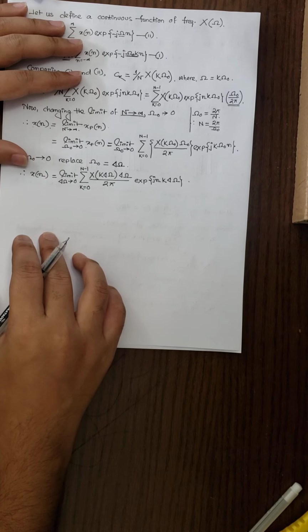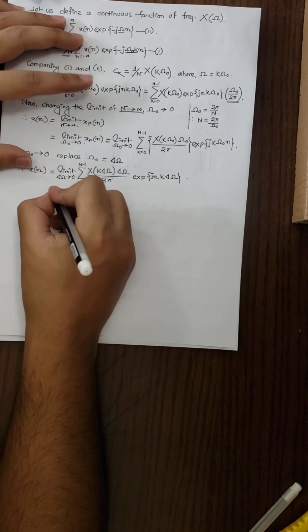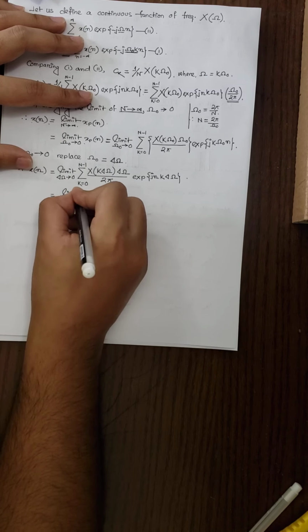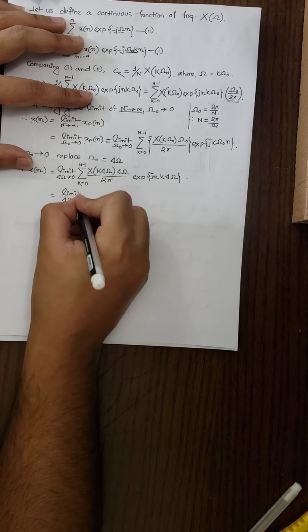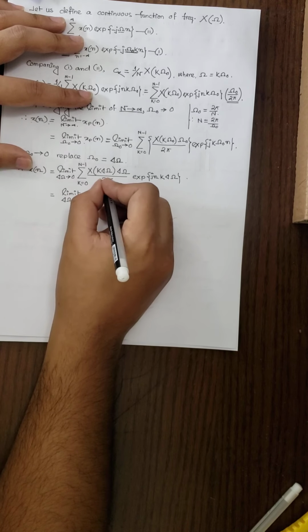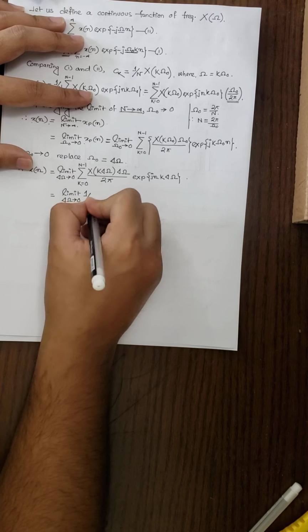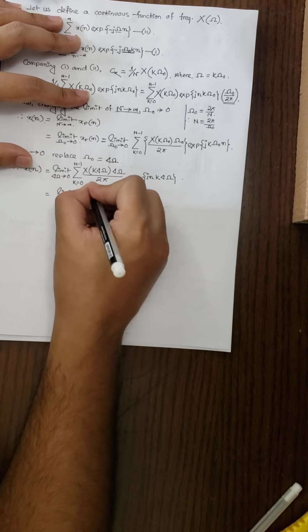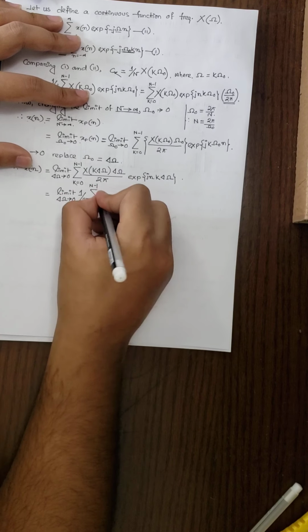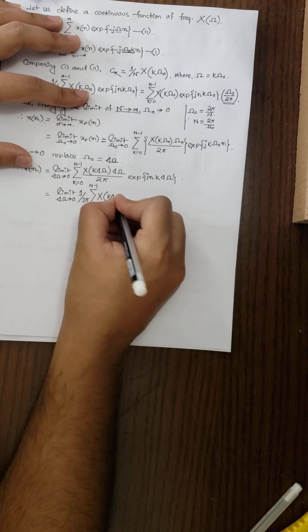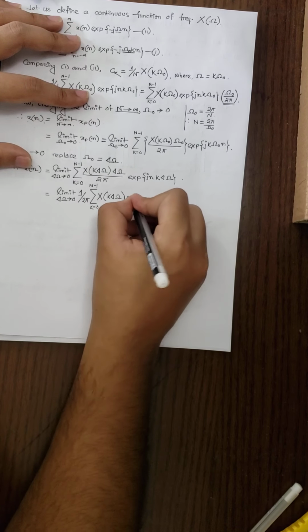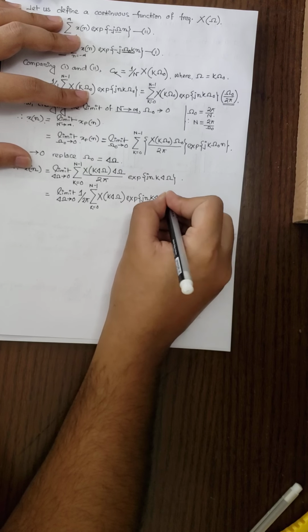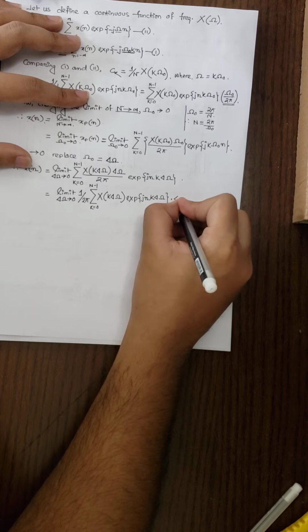Now this can be written further as limit delta omega tends to 0, taking this 1 over twice pi out of the summation operator, 1 over twice pi summation where k goes from 0 to n minus 1, a running sum over x of k delta omega e to the power j n k delta omega times delta omega.